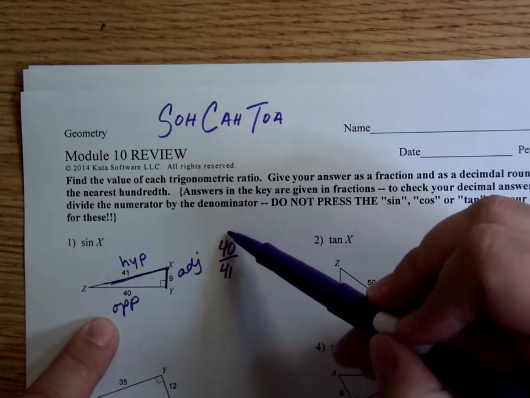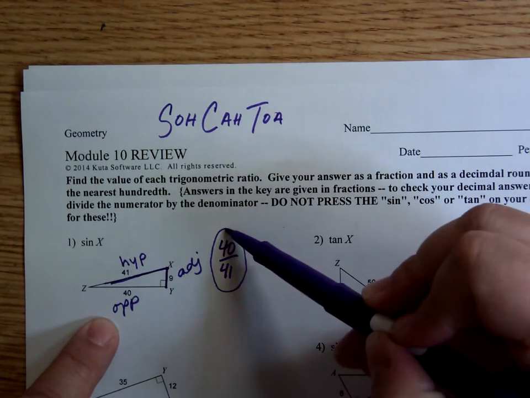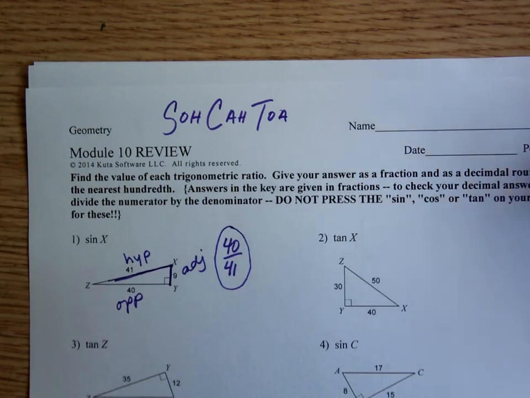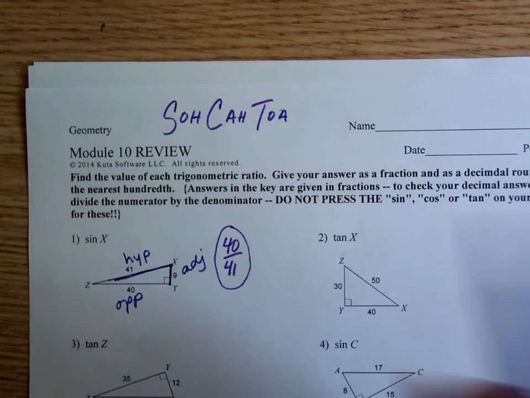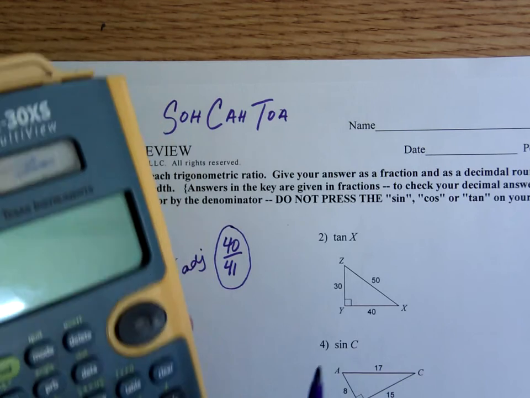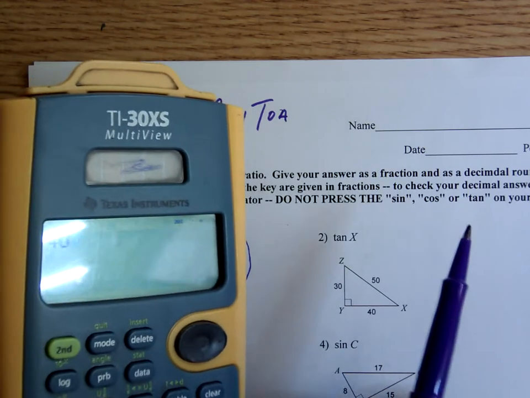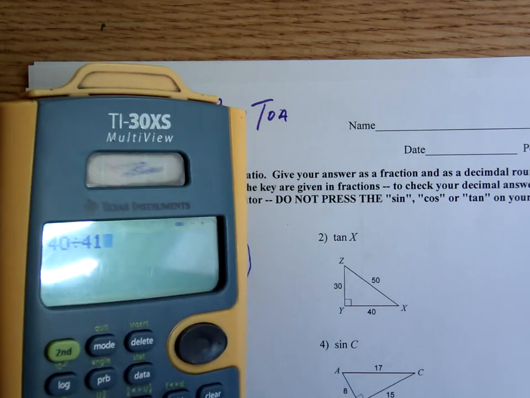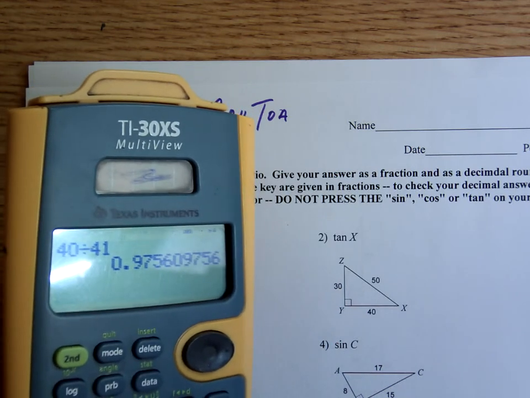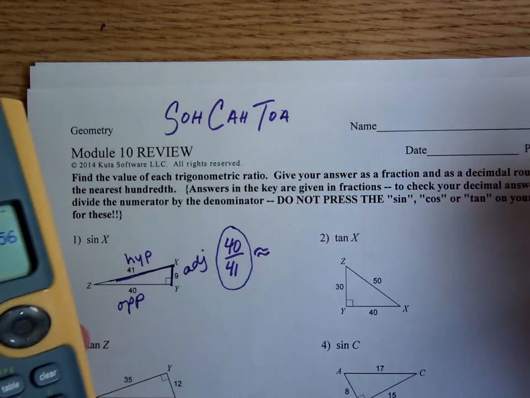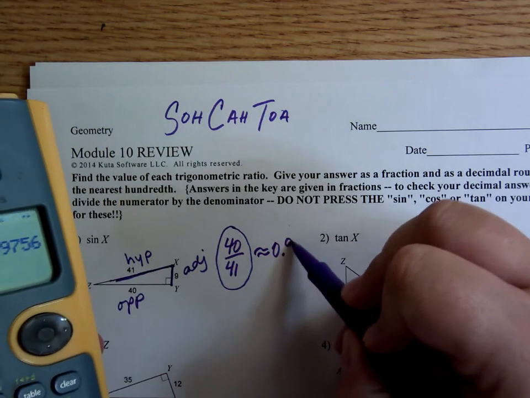And that's the first part of my answer, because it asks for it as a fraction and then as a decimal. The next part of my answer, be very careful, there's a common error here. Do not press the sine button. Do not press the cosine button. Do not press any buttons like that. You're just changing this number, 40/41, to a decimal. So that's just 40 divided by 41, which is 0.975 or about 0.98, because it says to the nearest hundredth.